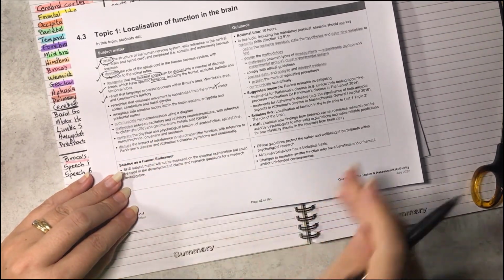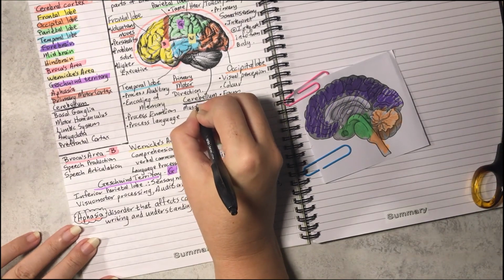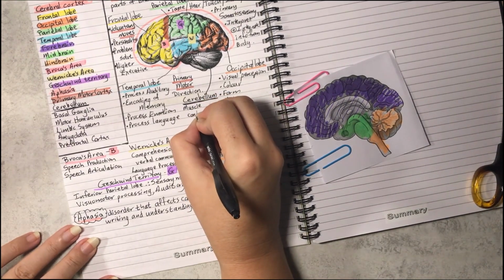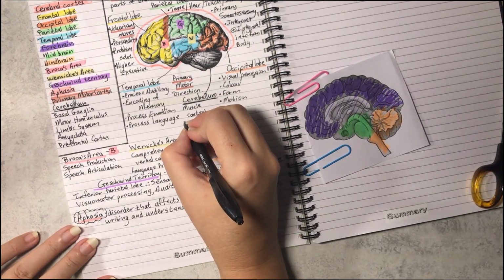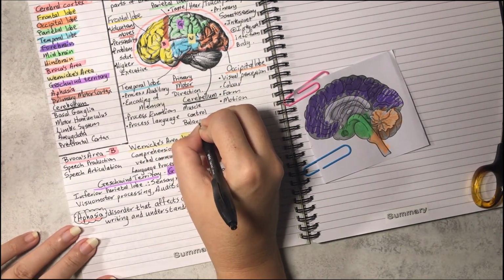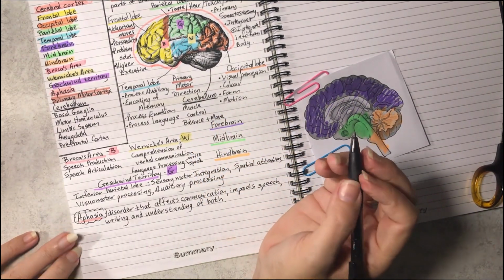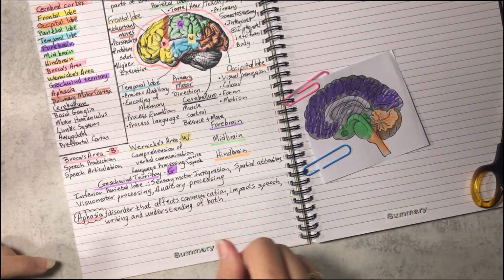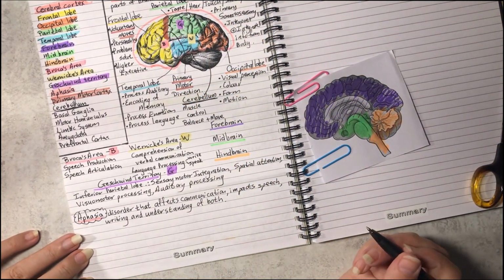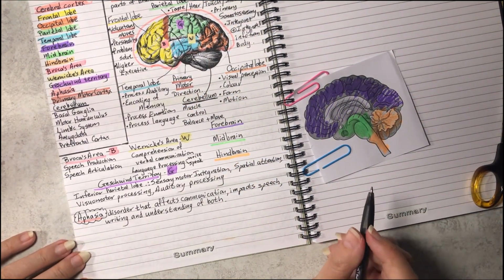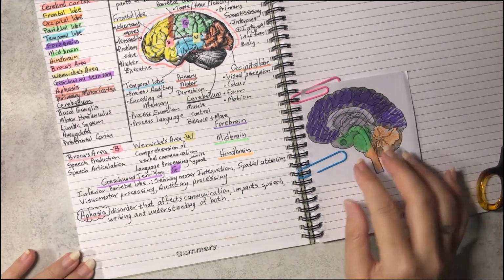Again, recognize implies prior knowledge. So we've learned previously that the cerebellum is very much involved with muscle control and your balance and your movement. Often with babies, if there is an issue, they will struggle to sit up, for example. Make your link to the primary motor cortex, and that diagram is done. Next up, we have the basal ganglia.